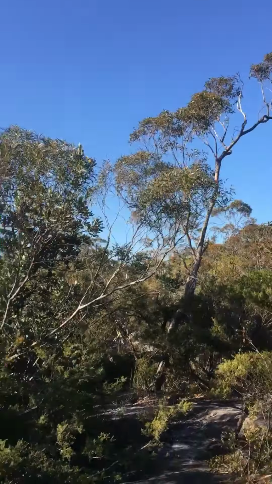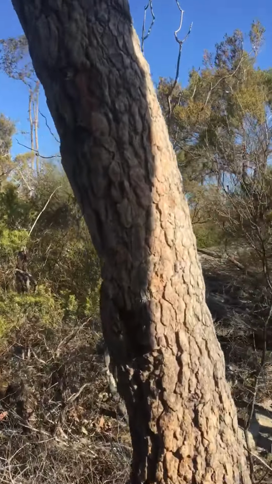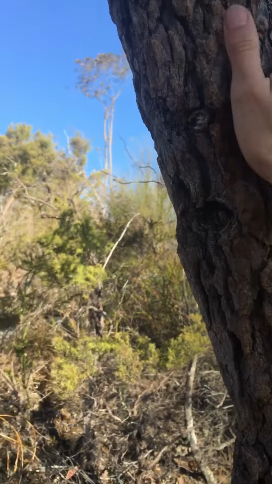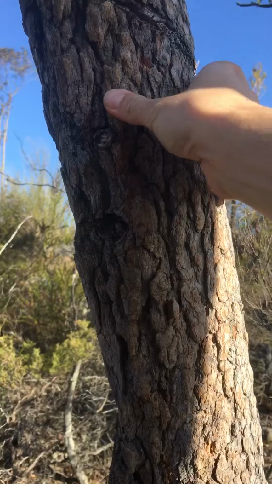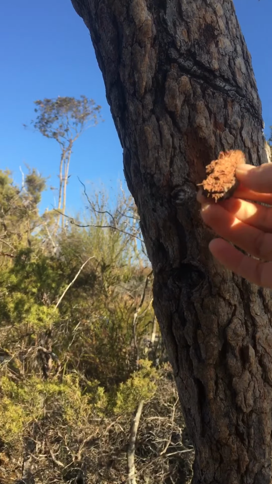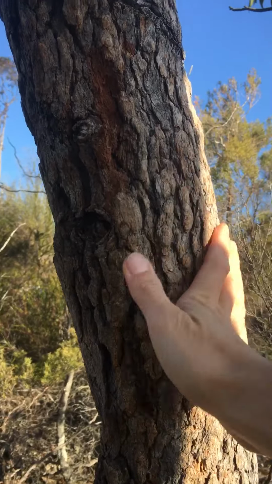So another type of bark we can see here on this eucalyptus is a rough bark. It doesn't flake off the same way when you rub it, but if you grab it, it comes off in chunks, kind of like cork. It's a little bit squishy like cork as well.